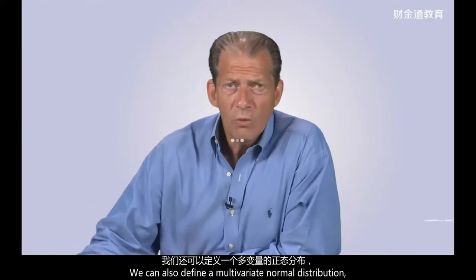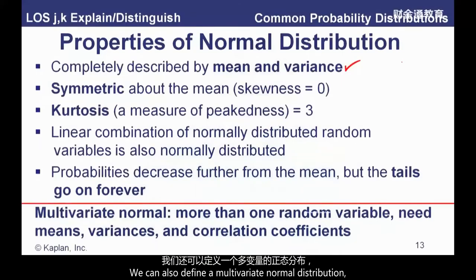We can also define a multivariate normal distribution, and this is a distribution that, if it's a bivariate normal, spits out two variables.